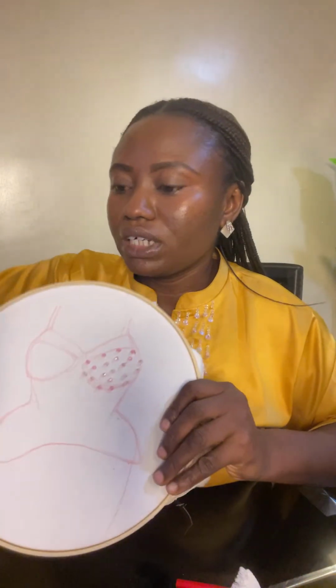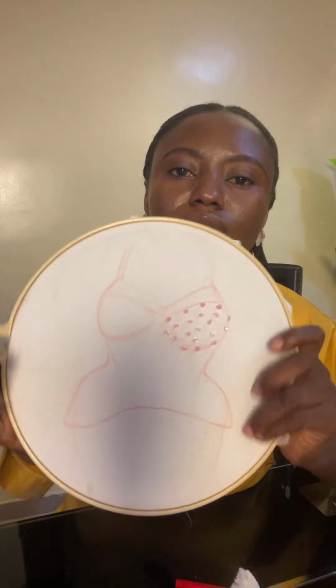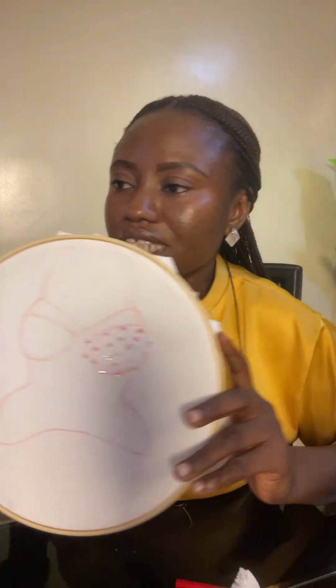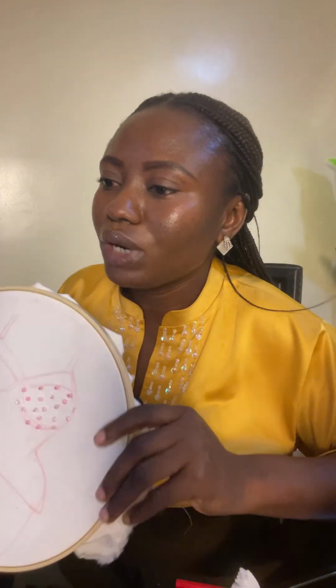Okay, so can you see? So this is the scattered design. Can you see? So it's just as simple as this, right? It's just as simple as this.